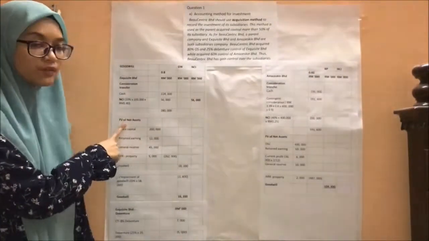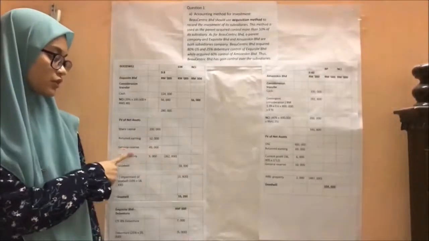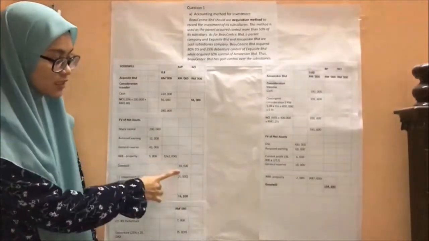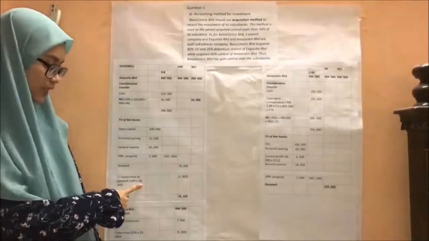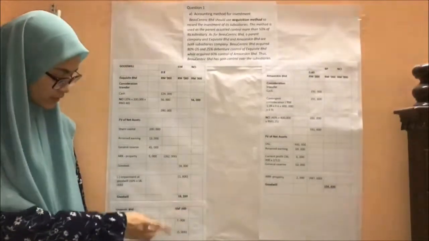Next, we calculate the fair value of the net assets. First, we have share capital 200,000 of ordinary shares, retained earnings 12,000, general reserve 44,000, and the ARR of the property 5 million. And we get the goodwill from the calculation as 18,000. Next, we calculate the impairment of goodwill as stated in additional information number 11. 10% times 18,000, we get 1.8 million. And we minus it out, we get 16,200 ringgit for the goodwill.